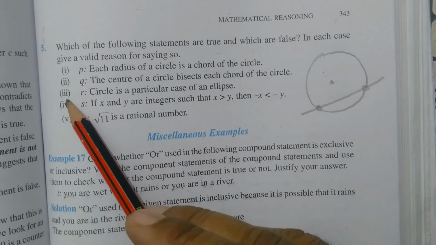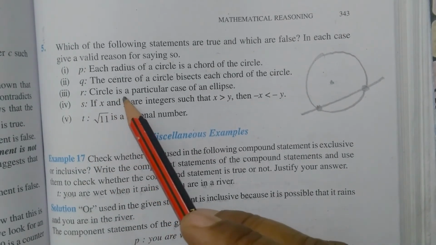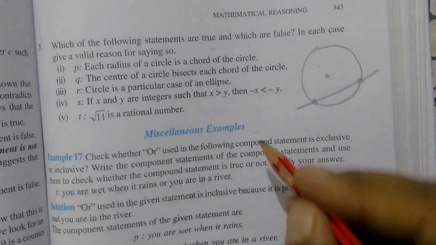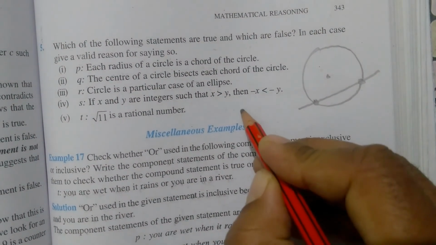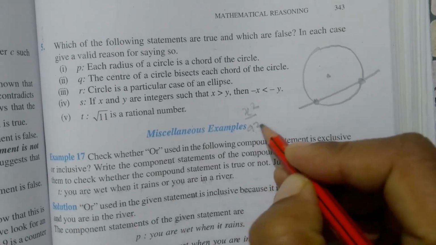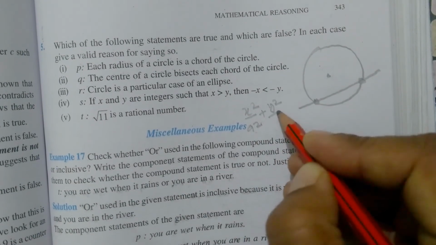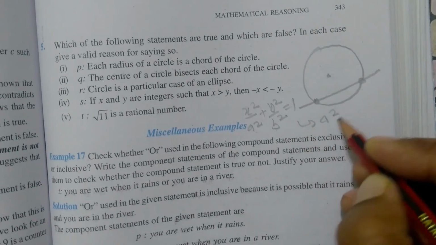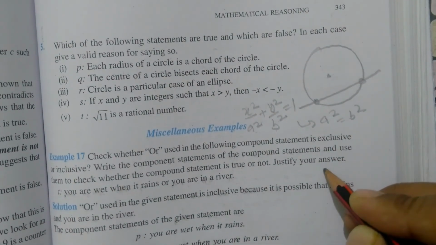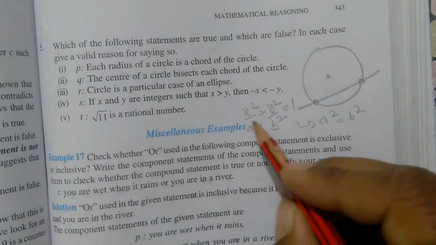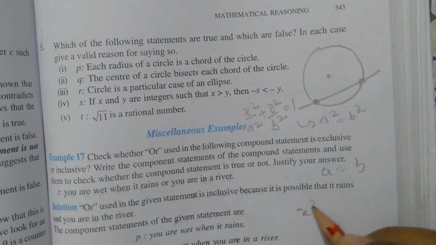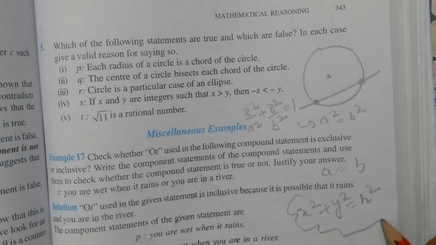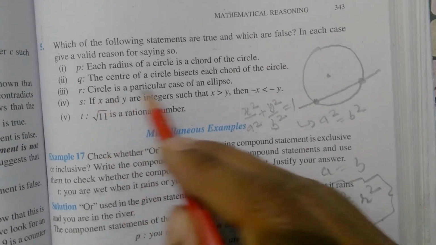Now third part, R: Circle is a particular case of an ellipse. Now what do we know about ellipse? Ellipse equation is x square upon a square plus y square upon b square is equal to 1. Now if we put a square is equal to b square, that is a is equal to b, then this becomes x square plus y square is equal to r square, the equation of the circle. So this statement is true.